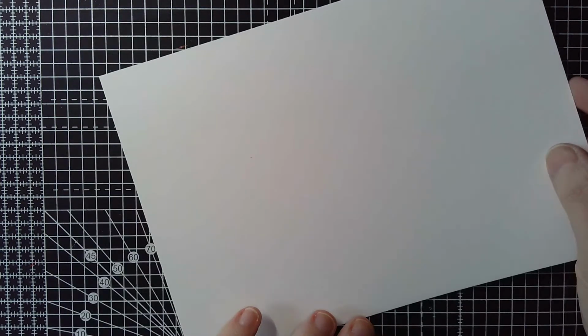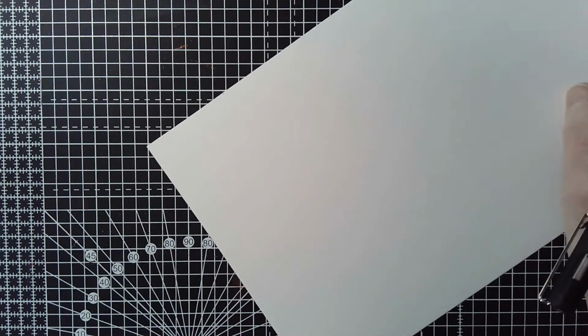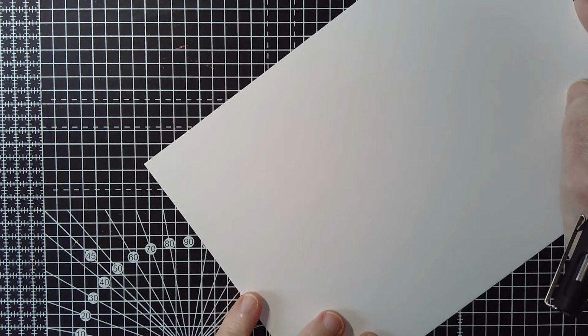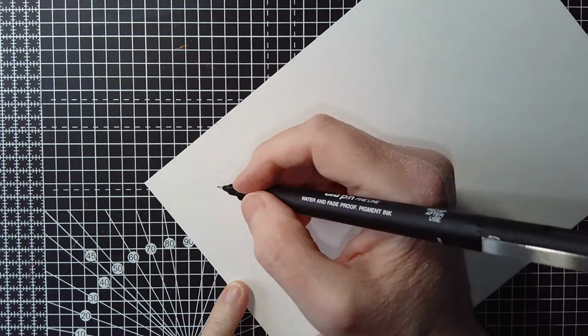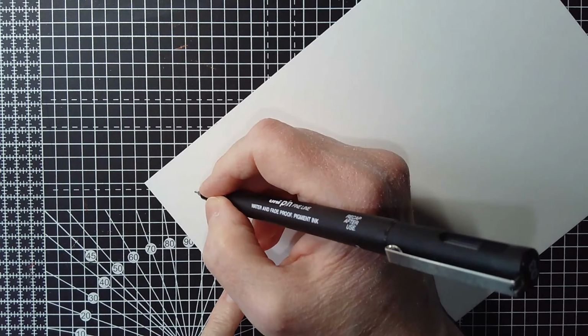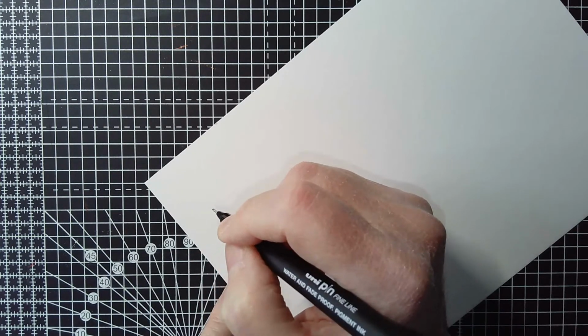I'm going to use an A5 piece of Canson Imagine paper. I've got an 03 Unipin Micron, but any fine liner will do. It just happens to be what I have to hand. So let me start with some of the tangle patterns to begin with, or some of the motifs I've used in the drawing.